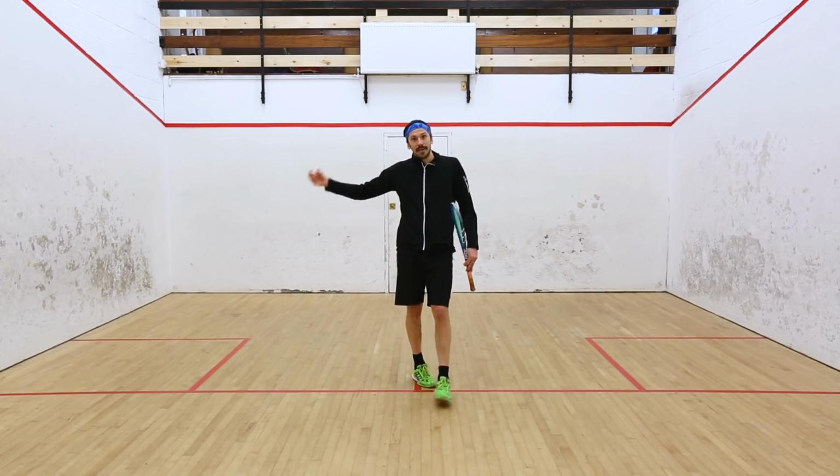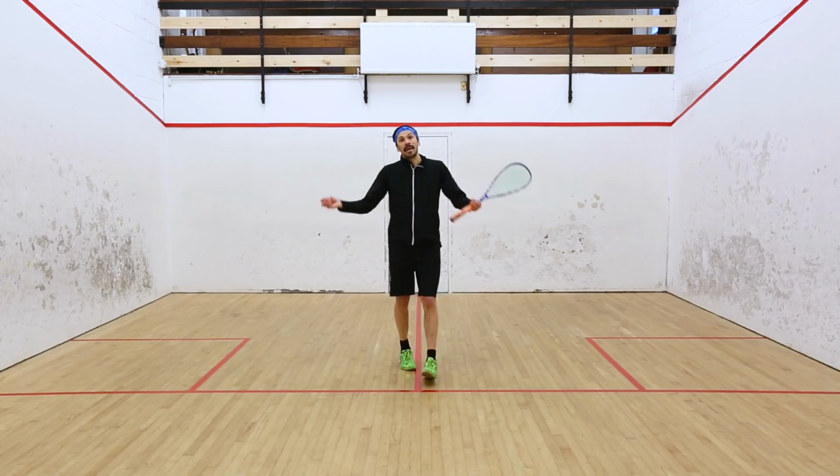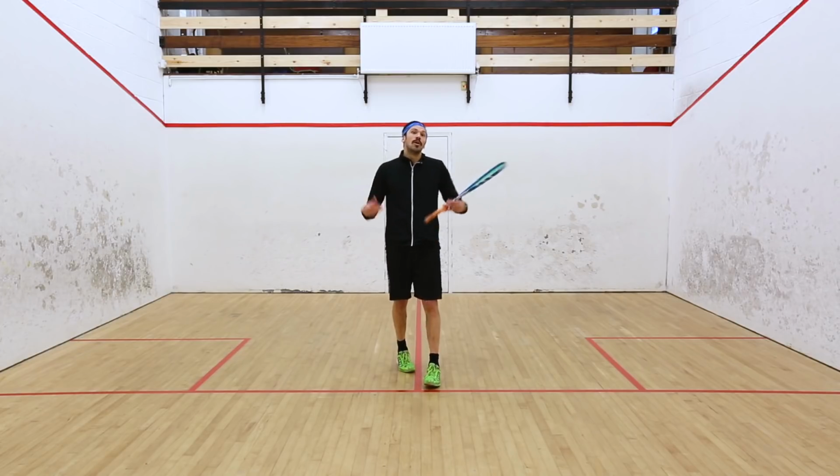So think about that when you're hitting your cross courts. It's not, oh, I hit the cross court at the back of the service box. It's where is my opponent and what do I need to do to hit the optimal shot to apply the most pressure or win the rally.